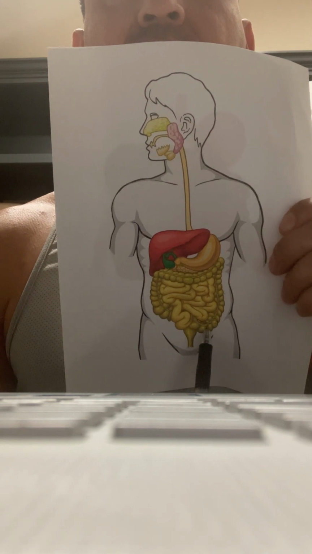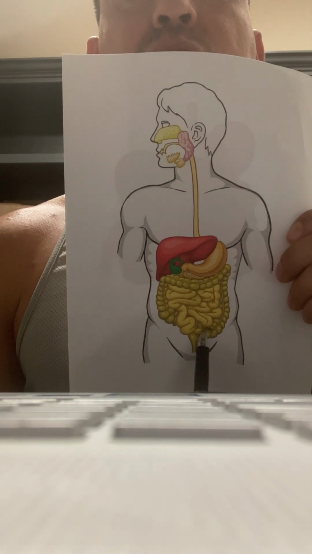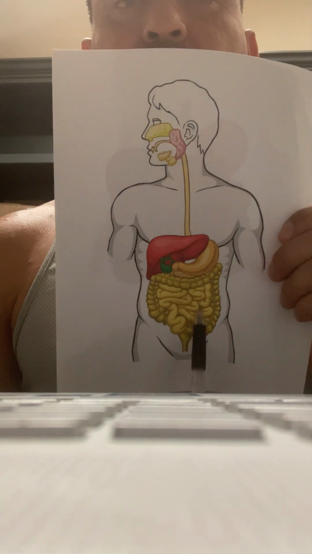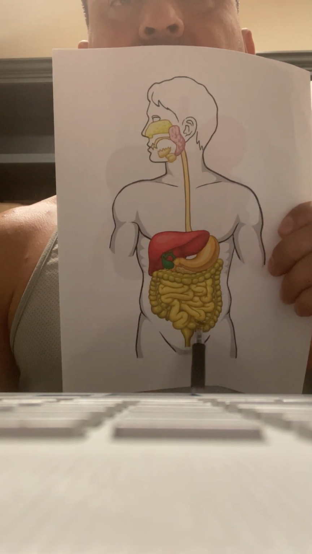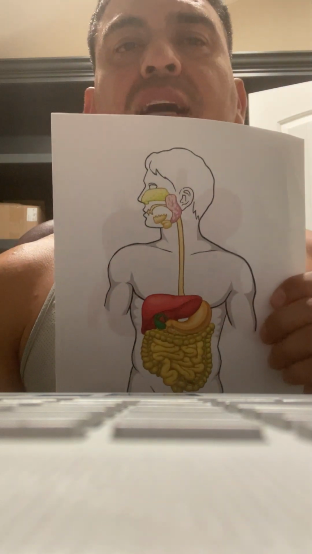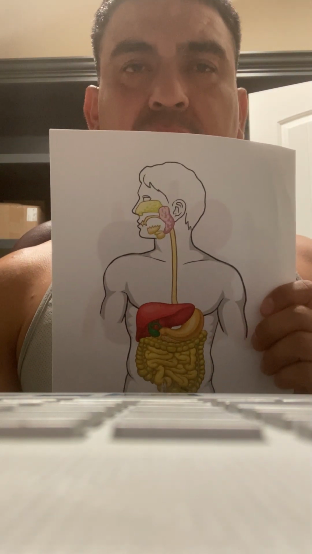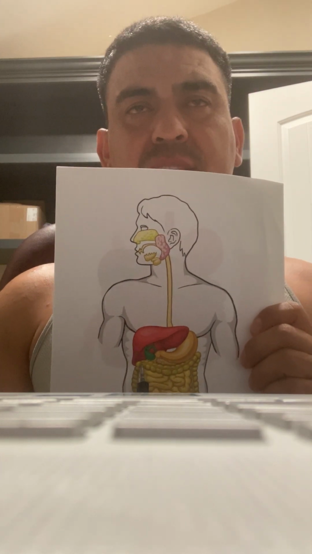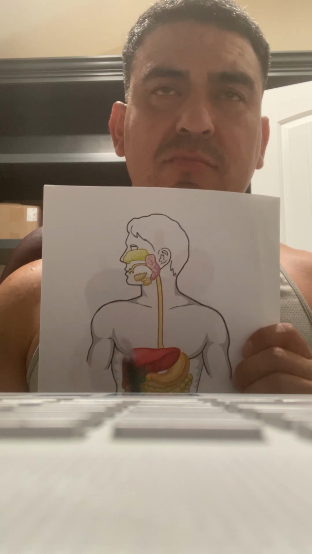The colon goes ascending, transverse, and descending, and the descending colon connects to the rectum. The rectum is where it stores all the stool, or waste material from the food, and the rectum is connected to the anus. The anus is the opening of our body where all the stool waste goes out, of course into the toilet.